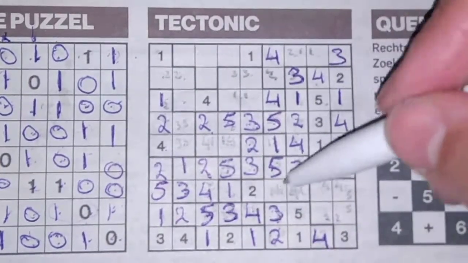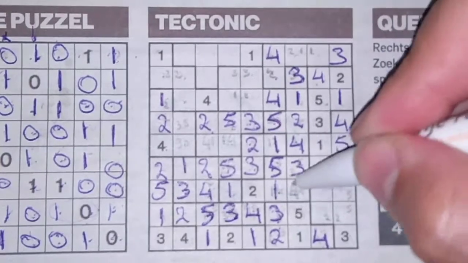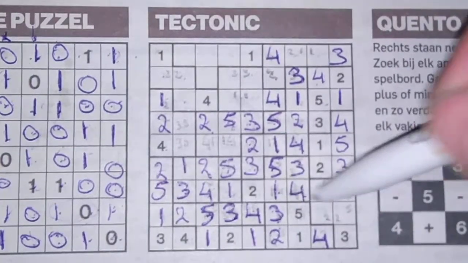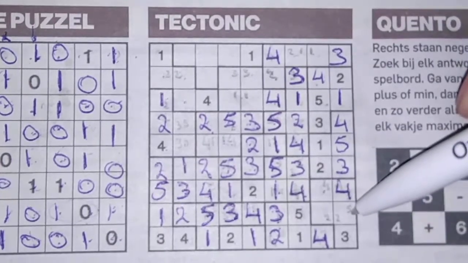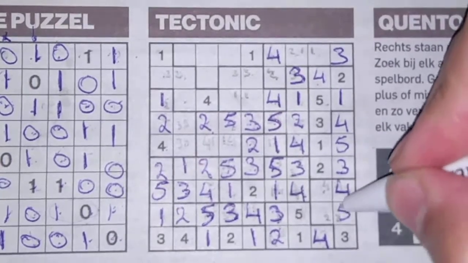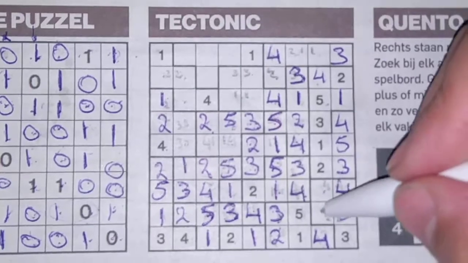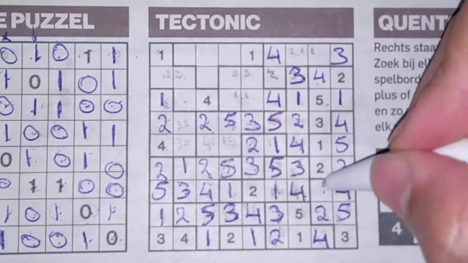We have a 4 now, so this cannot be a 4. This should be the 1 and this should be the 4. We have now a 4 here, so this cannot be a 4. This should be the 4. 1 box left for the 5 should be here. 1 box left for the 2 should be there. And 1 box left for the 1.